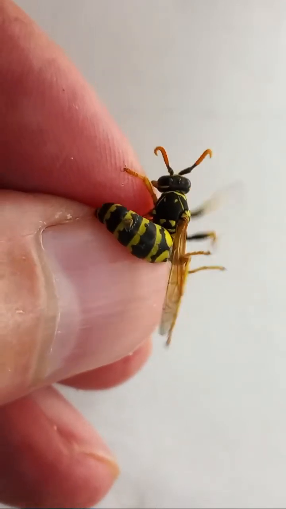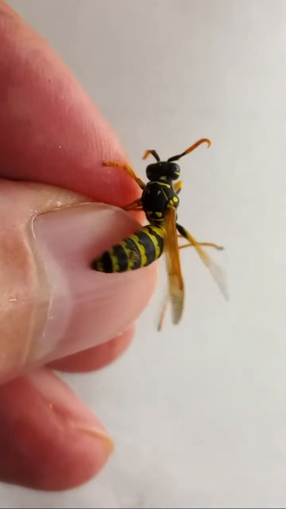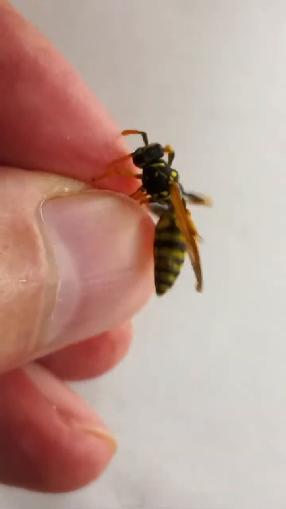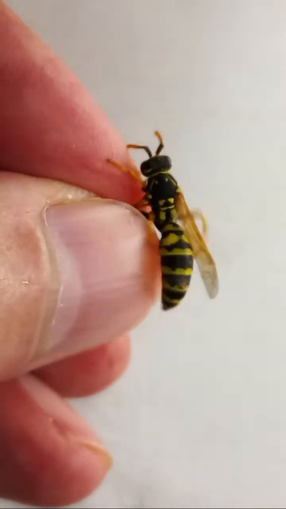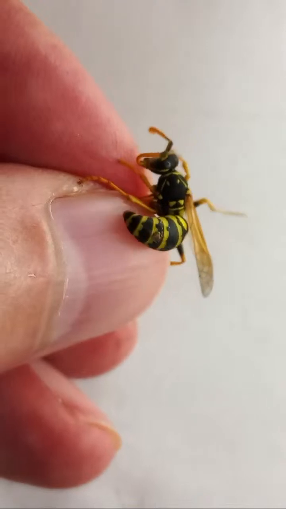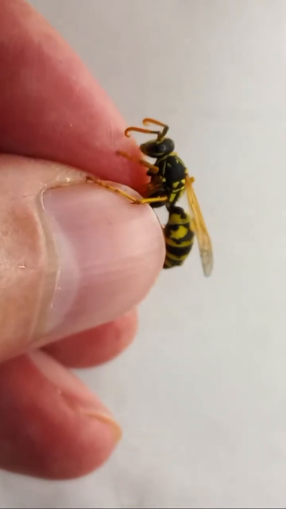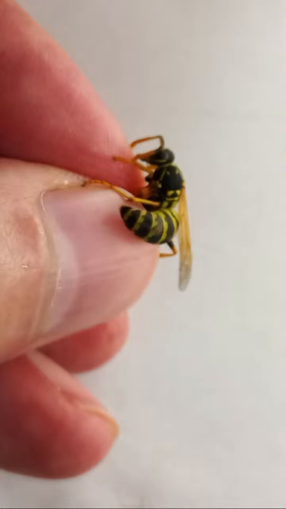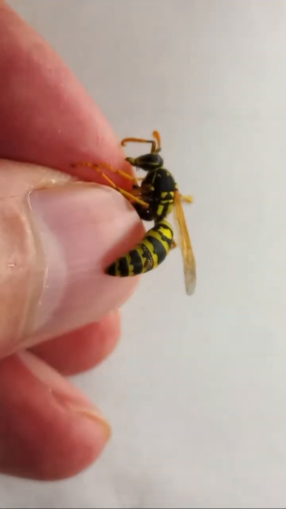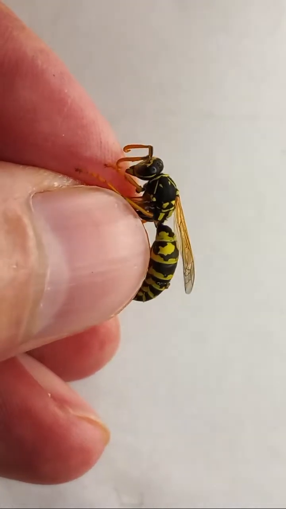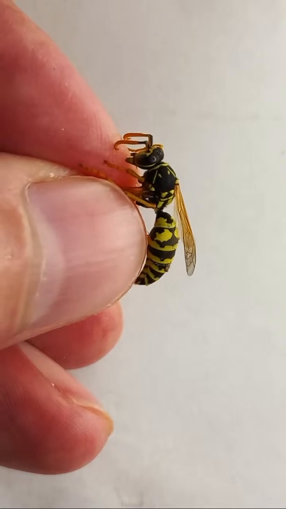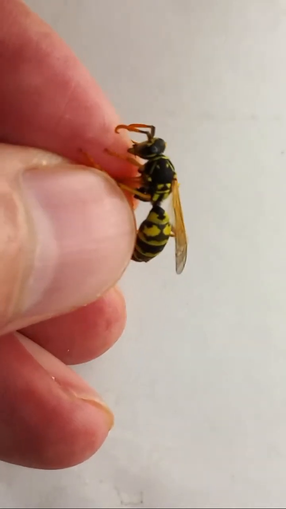Okay, what's going on at the top of the body? You can recognize that this wasp is trying to bite me. That's obvious. But it's also trying to sting me. But not successfully.